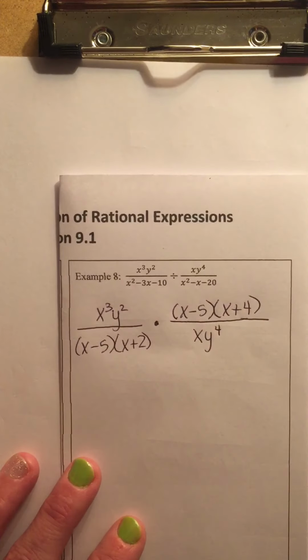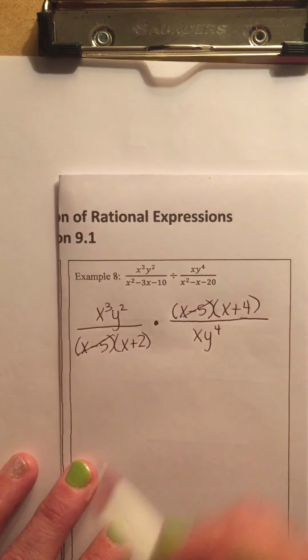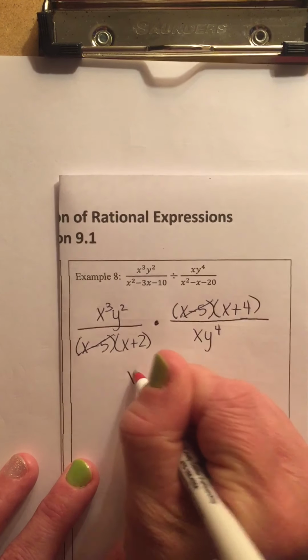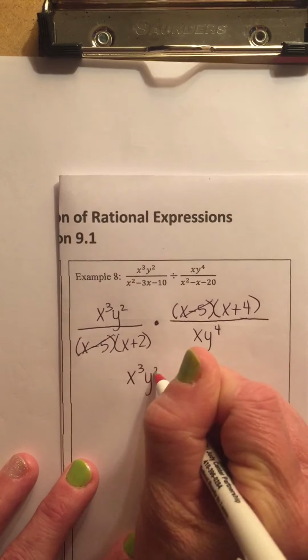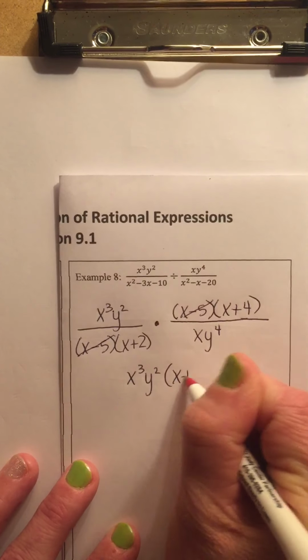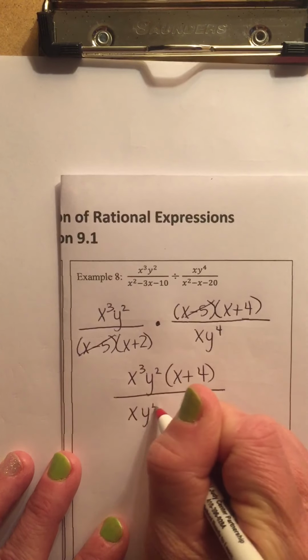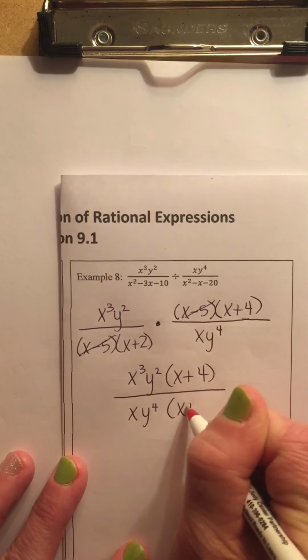Keep those parentheses. x minus 5 divided by x minus 5 is 1. At this point, if you would like to rewrite, you may. x cubed y squared times x plus 4, divided by x y to the 4th times x plus 2.